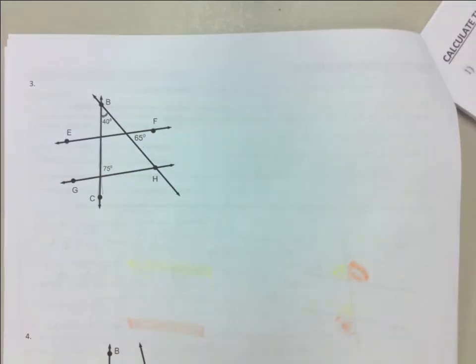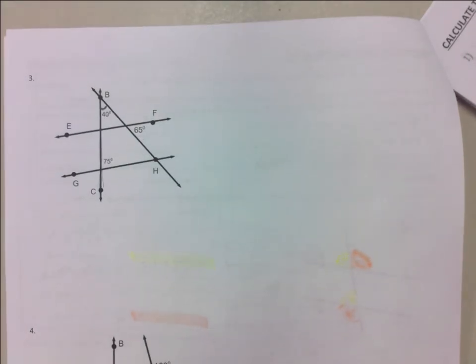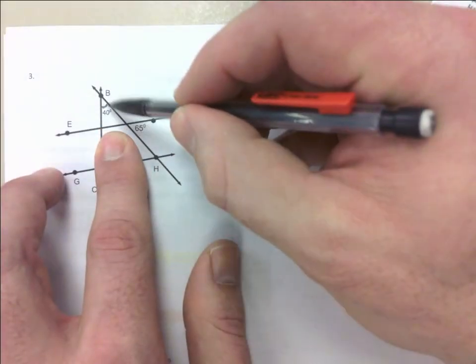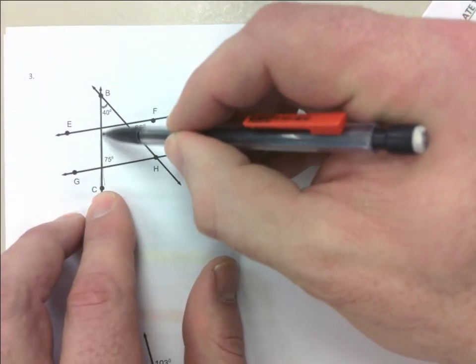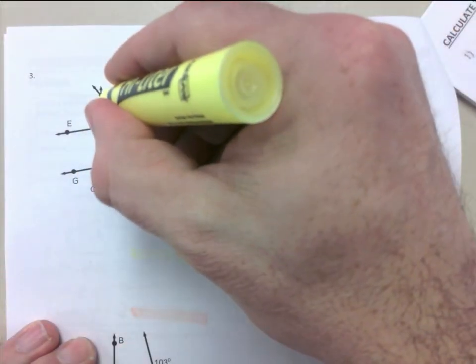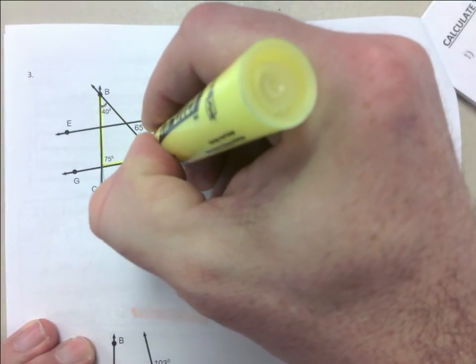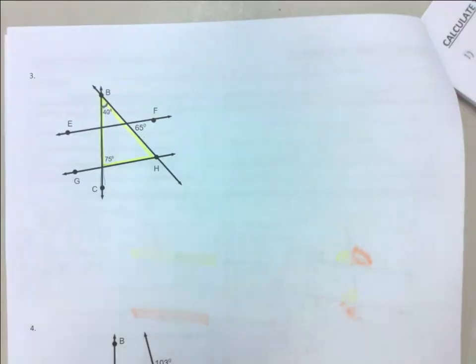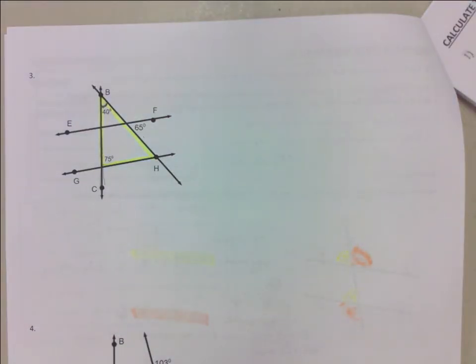So what else can I do? Somebody help me. Let's look at our toolkit. What can I do to give me some more angles here? Ian? Sum of triangle. That's right. You see a bunch of triangles there, I'm sure? There's one right here. Doesn't really help me a whole lot. But I have this triangle right here. I don't know if you see it, so I'm going to highlight that one. There's a triangle right there.